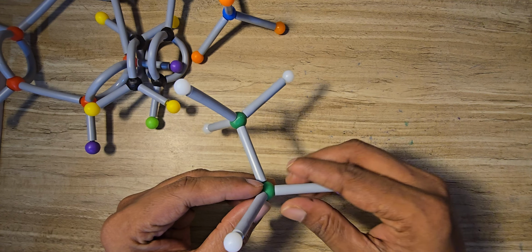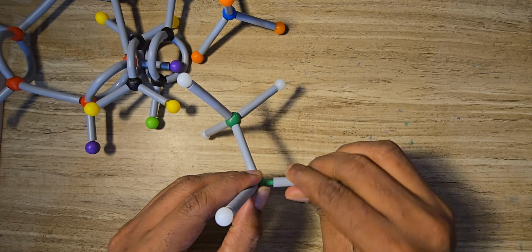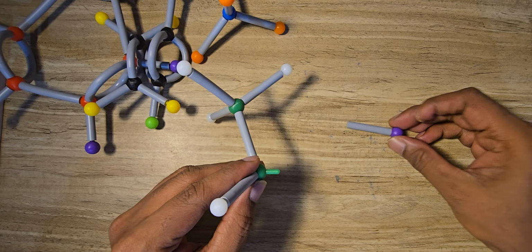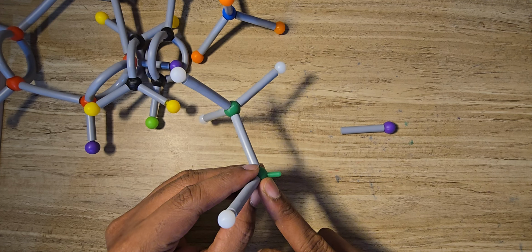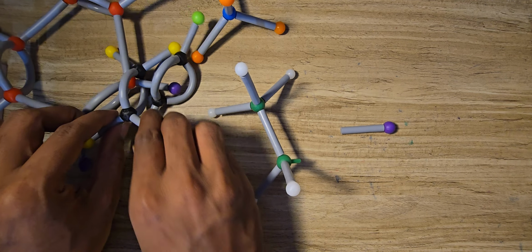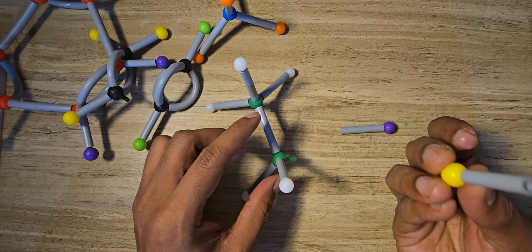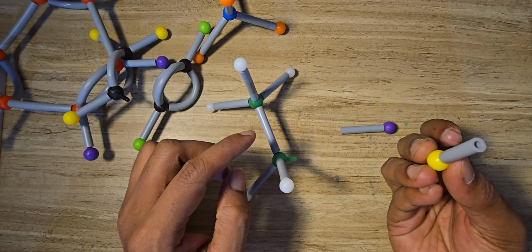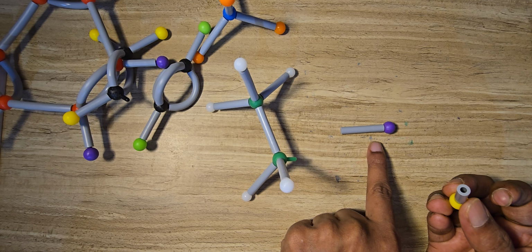Towards the halogen means the halogen is leaving along with the bonding electrons as X minus. Carbon is getting which charge? Positive charge. So the carbon getting a positive charge means this electrophilic carbon is attacked by any other negatively charged species. These negatively charged species are called what?